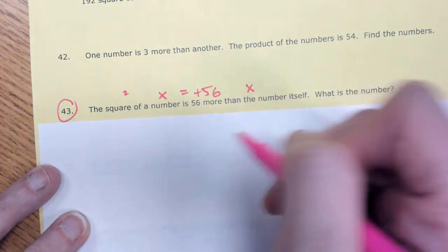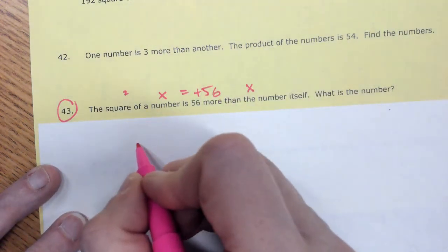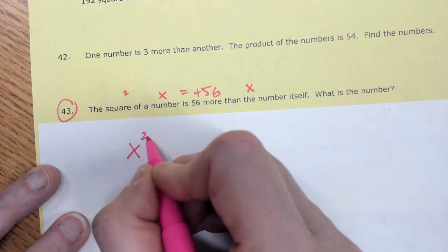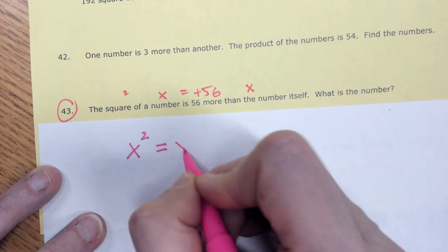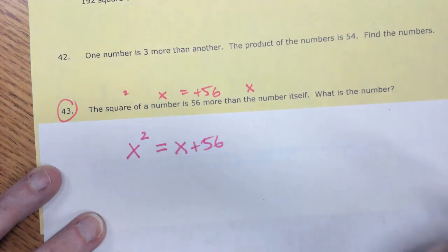So this is all out of order. So I'm going to put it together the right way. So I have x squared, the square of a number, is 56 more than the number itself. There we go. It's written.